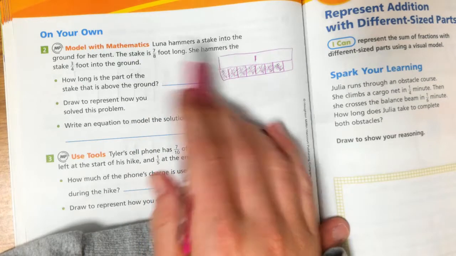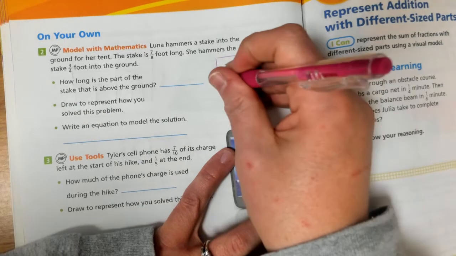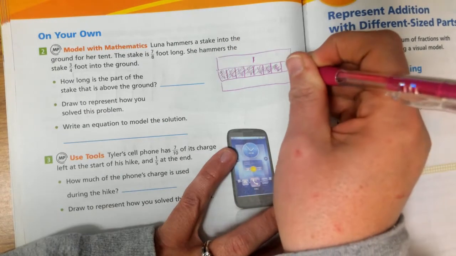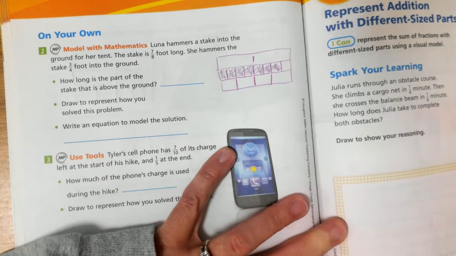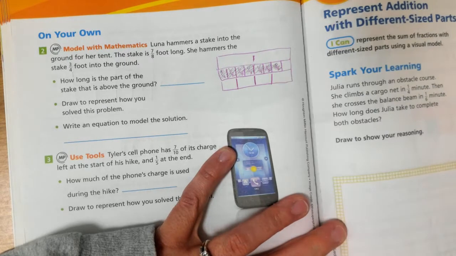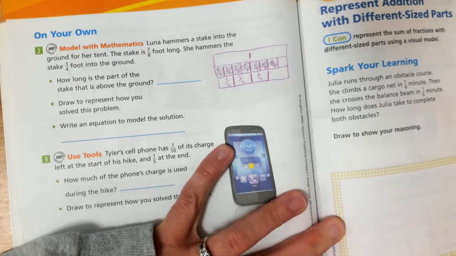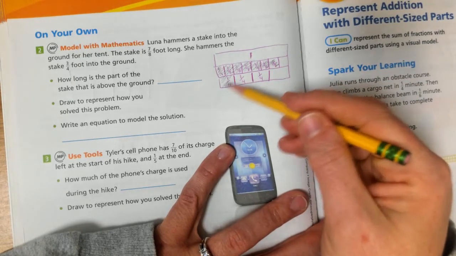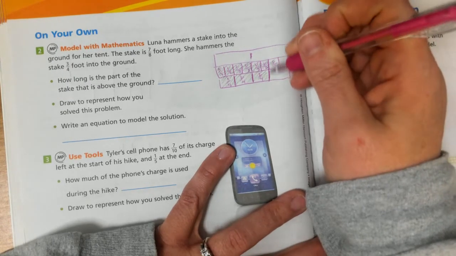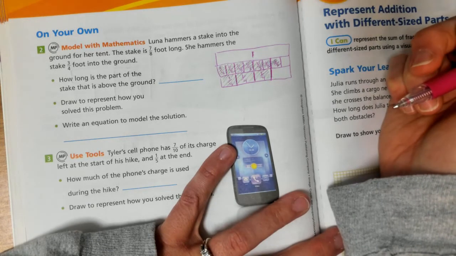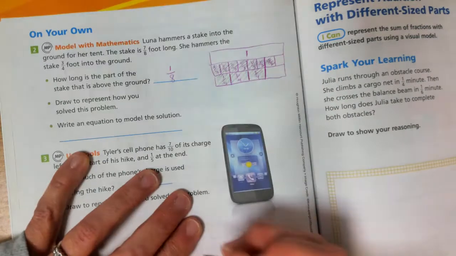And then she hammers the stake into the ground, and it goes in 3/4 of a foot into the ground. So she is talking about 3/4 of a foot. So 1/4, 1/4, 1/4. So it goes in these 3. Look, this is equal right here, right? So how much would be sticking out above the ground? We can see it right here, this one piece. So 1/8 would be sticking out above the ground.